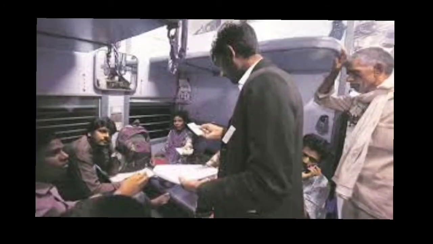The person who is called TTE, which means Travelling Ticket Examiner, is appointed by the railway department to check whether all the passengers are holding a ticket for the journey or not, and also whether they are following the rules and regulations of the journey or not. In case someone is found without a ticket, or with a ticket but his or her name is in the waiting list, then they have to pay a huge amount of fine to the TTE.